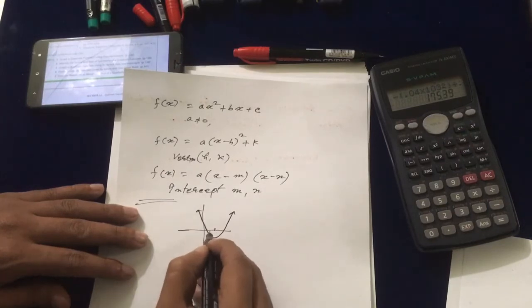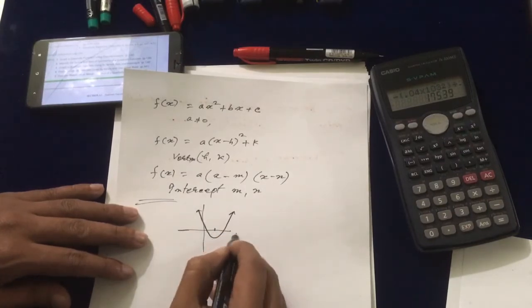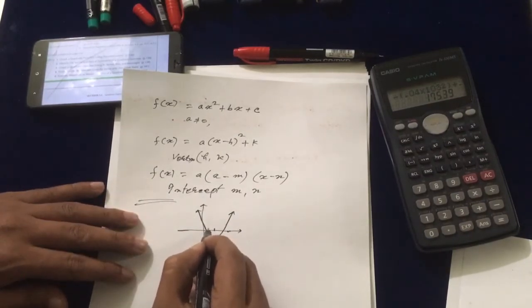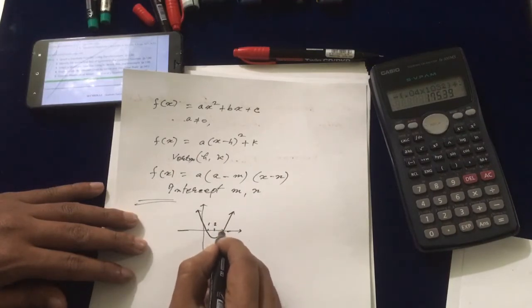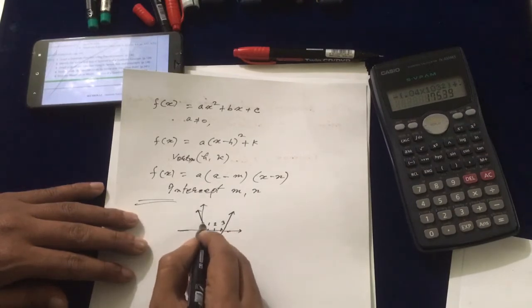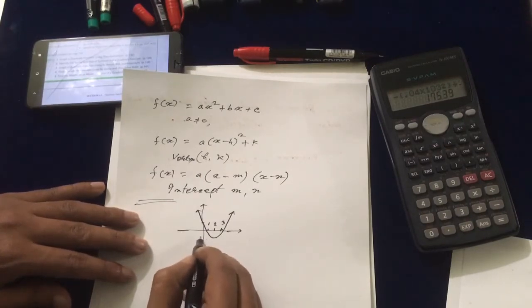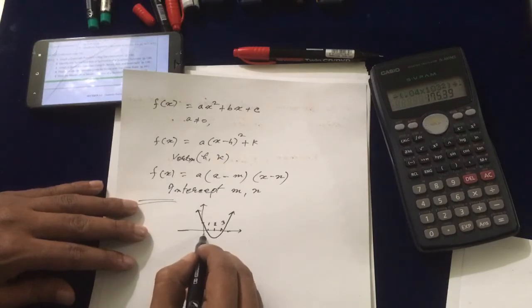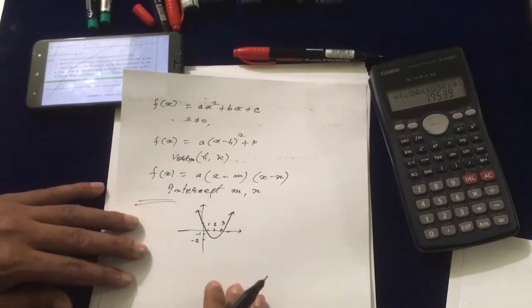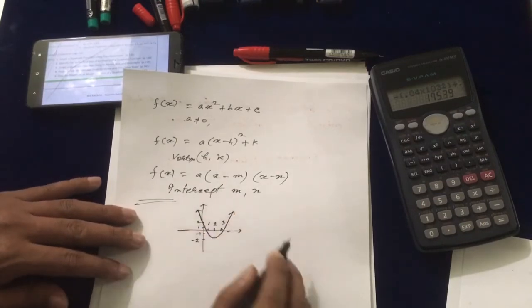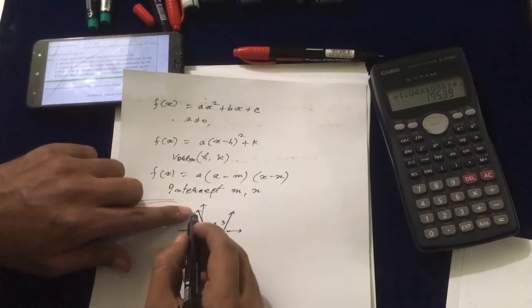Let me give some values here: this is 1, this is 2, this is 3, this is minus 1, this is minus 2, like this. So these are the values. This is a graph of a quadratic function. This way it will go up. This is an up-opening parabola, this is called the parabola.